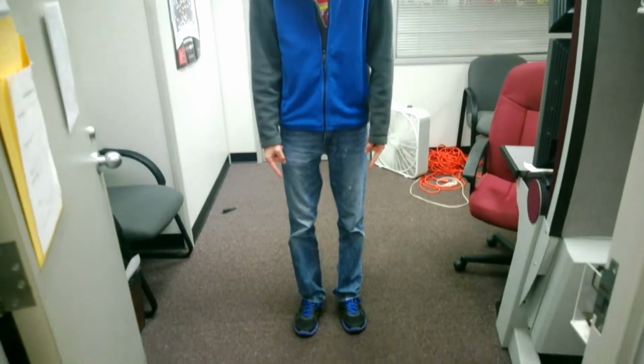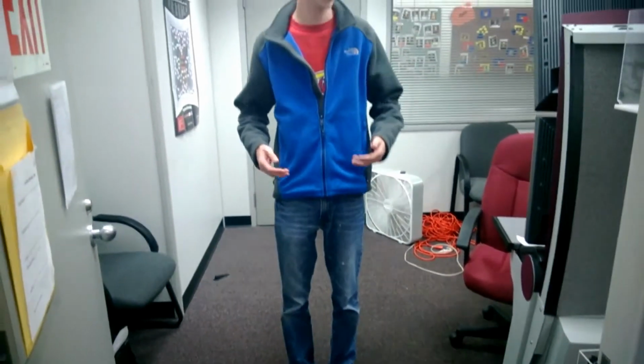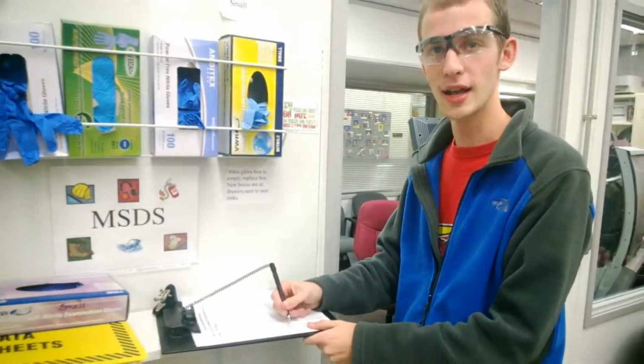Before beginning the laboratory experiment, it's important to make sure that we're wearing the proper personal protective equipment. As you can see, I'm wearing closed-toed shoes, long pants, and long sleeves. Before I enter the lab, I will put on safety glasses. And then, as I enter the lab, I will write my name on the sign-in sheet.